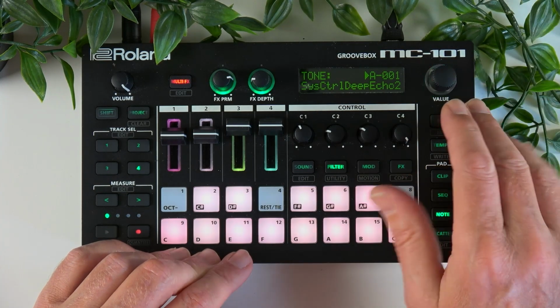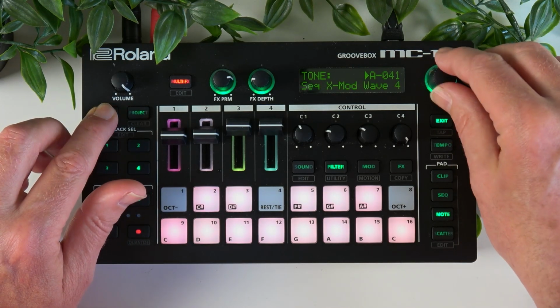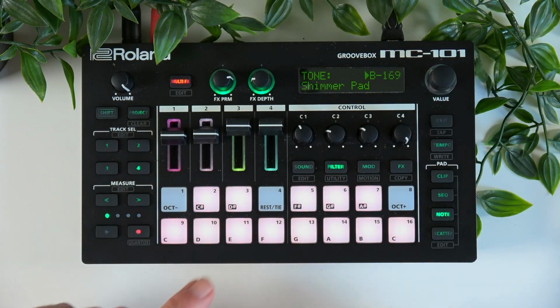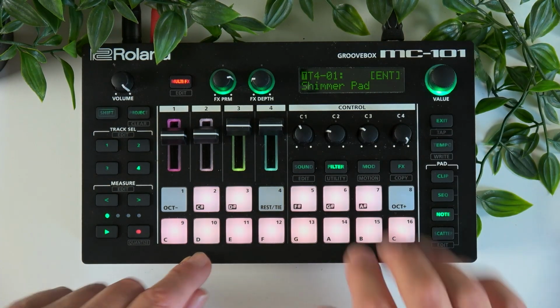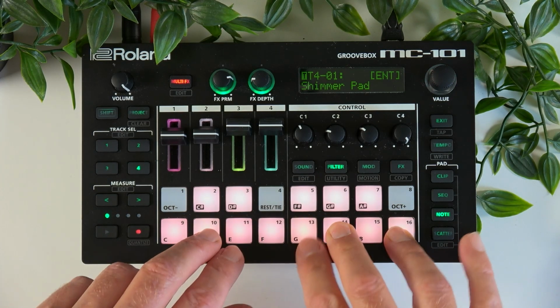Let's wake my screen back up. Yeah, there we go. And I'm going to scroll through to one that I picked out earlier. Yeah, B169 shimmer pad, enter. This one I thought was very nice. Almost like a whistle sound.